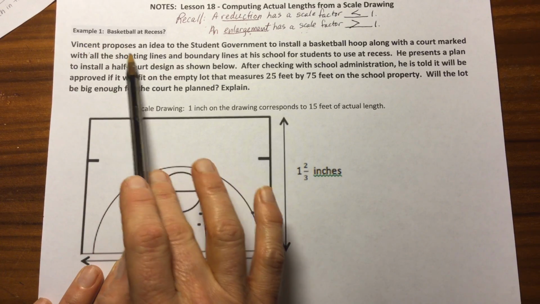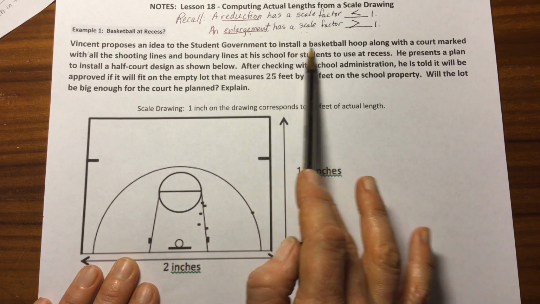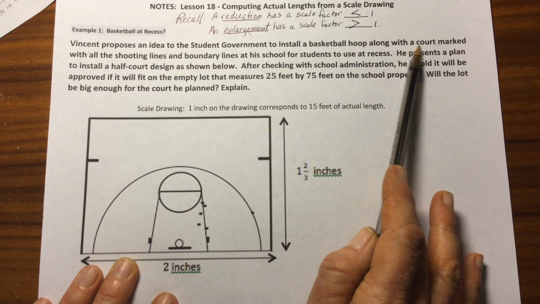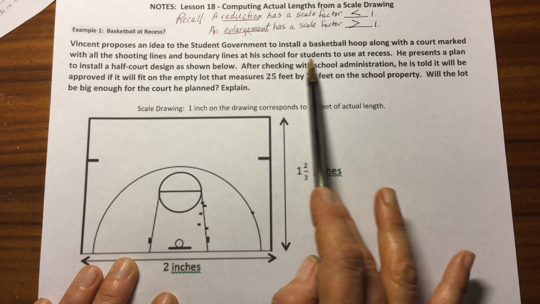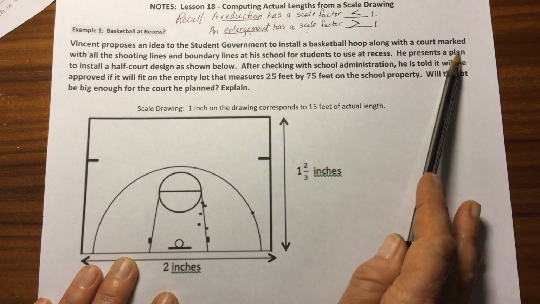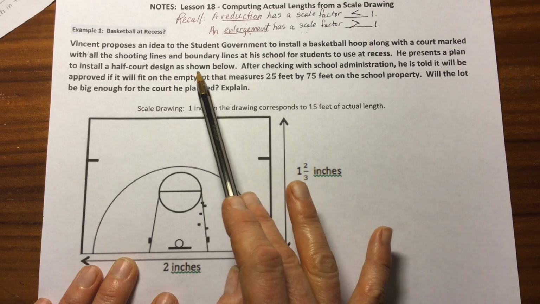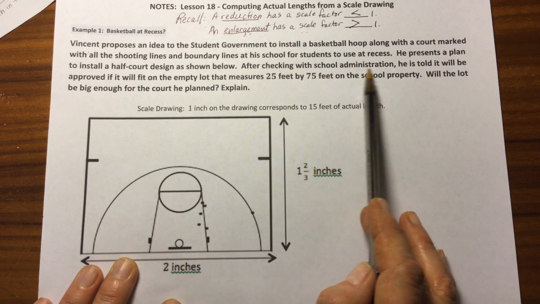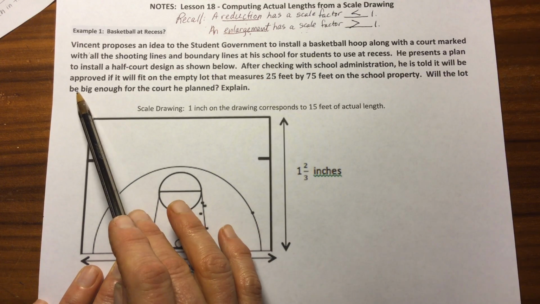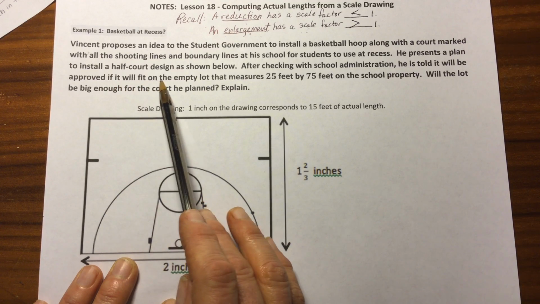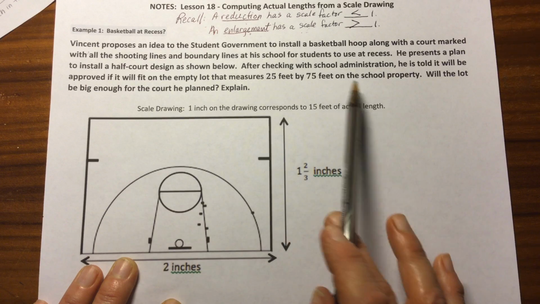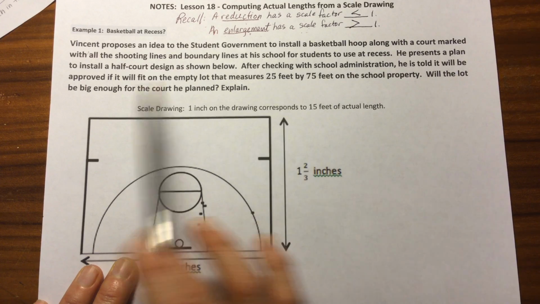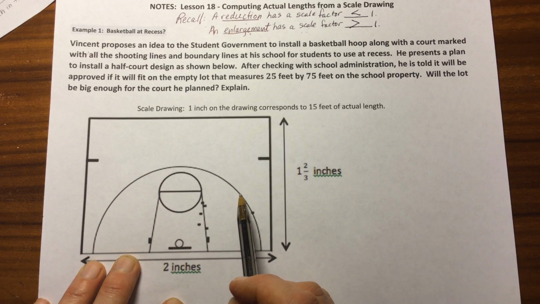Vincent proposes an idea to the student government to install a basketball hoop along with a court marked with all the shooting lines and boundary lines at his school for students to use at recess. He presents a plan to install a half-court design as shown below. After checking with school administration, he is told it will be approved if it will fit on the empty lot that measures 25 feet by 75 feet on the school property. Will the lot be big enough for the court he planned?